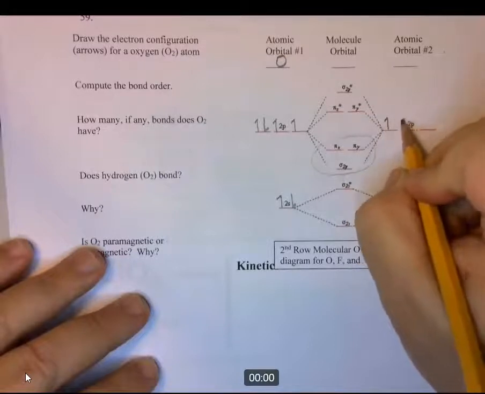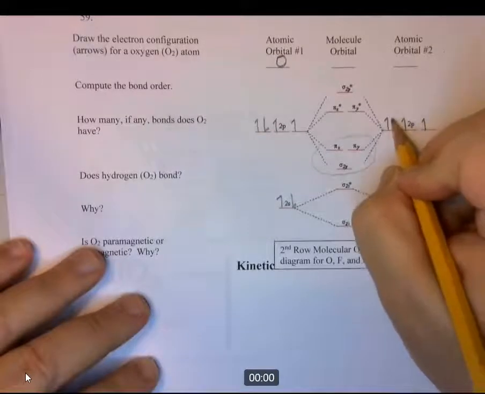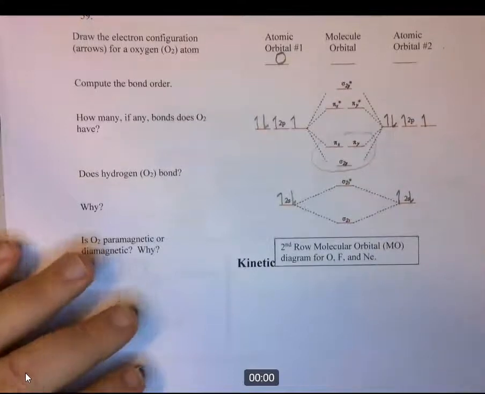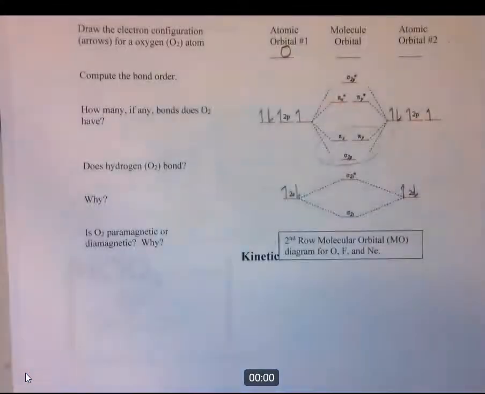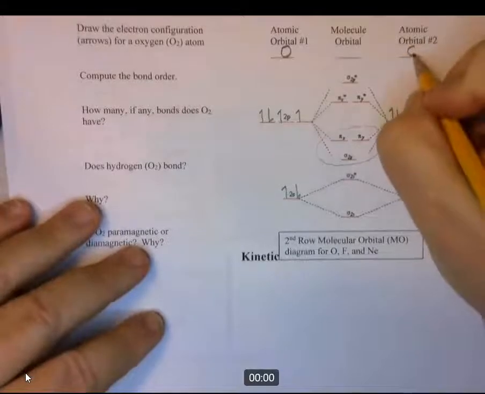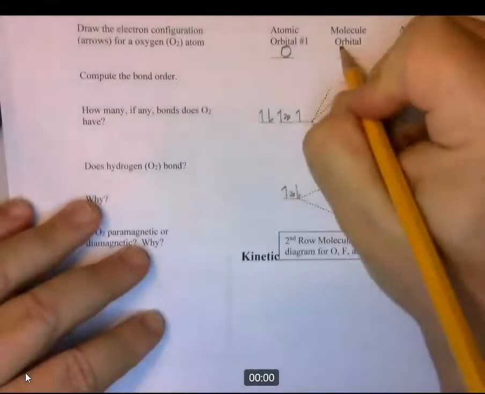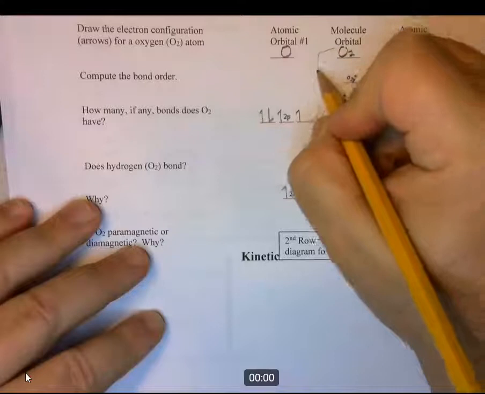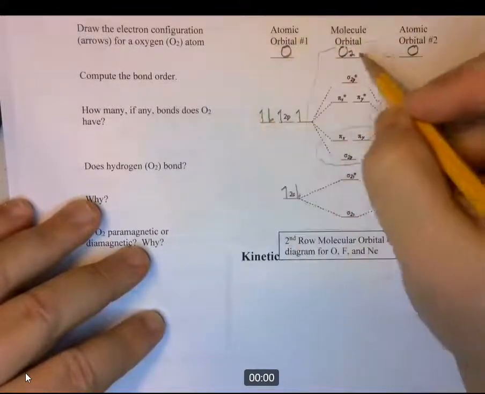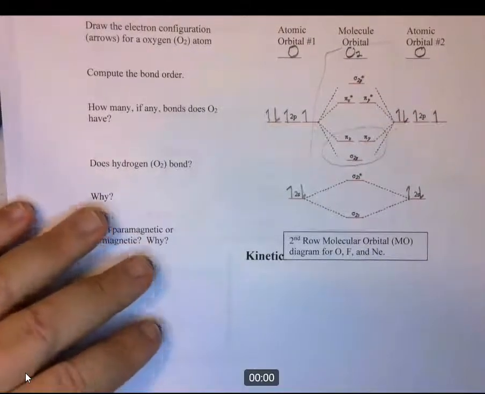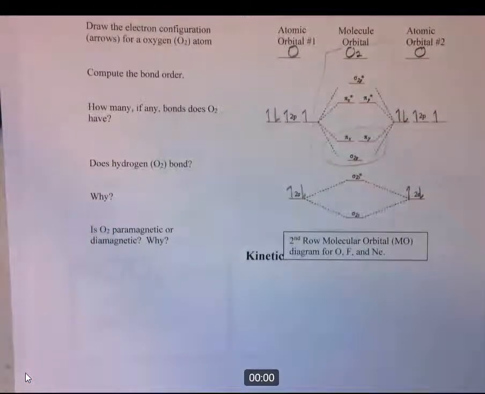I just like to draw it in order to emphasize the order so you get used to that concept. And there we go. Okay, so those are 2 oxygen atoms. Now, are they going to bond to form an oxygen molecule? So this is an O atom, and this is an O2 molecule in the middle. This represents putting them together. That's the molecule. These are the atoms, and this is the molecule, and we're going to see if those two will join together to form a molecule.